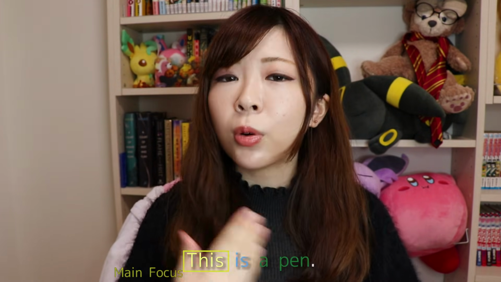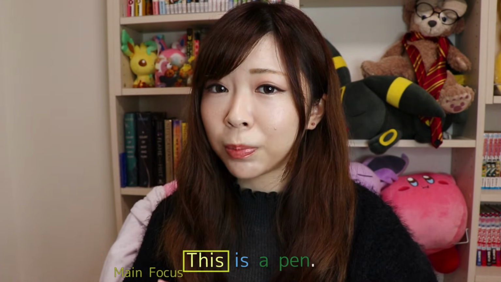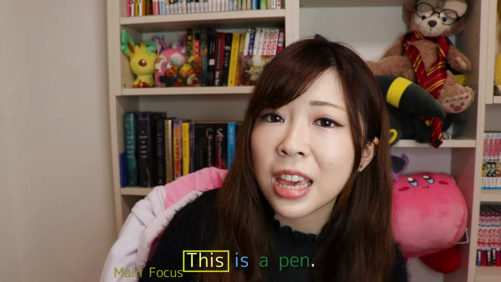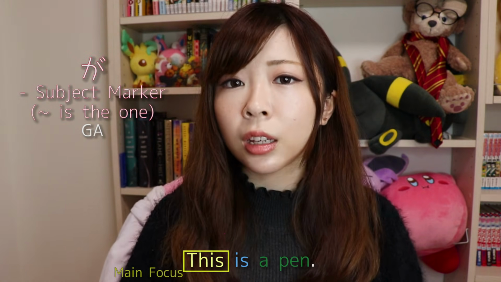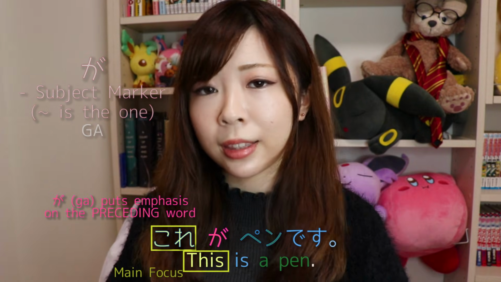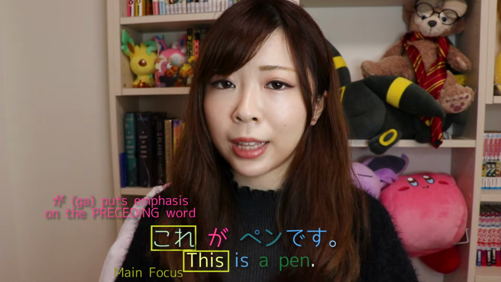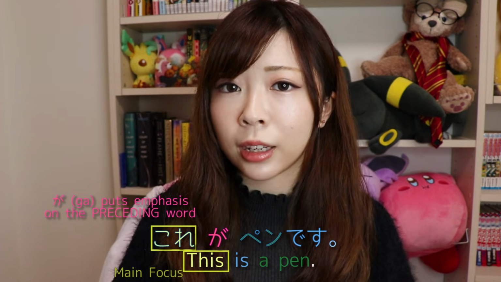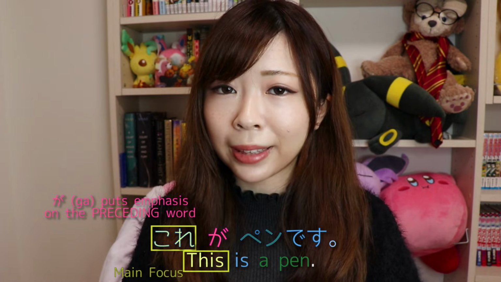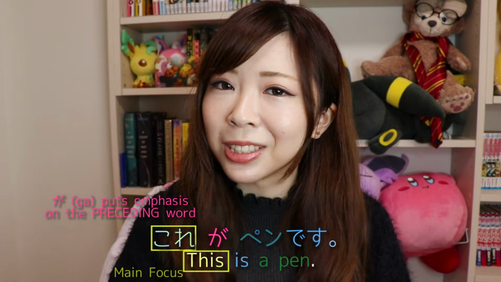We both know that we are talking about a pen, but you want to put emphasis on the word this. Then you'd use the ga particle. So we say これがペンです。Informally you can just get rid of です and say これがペン。Then that means this is the one that is a pen.